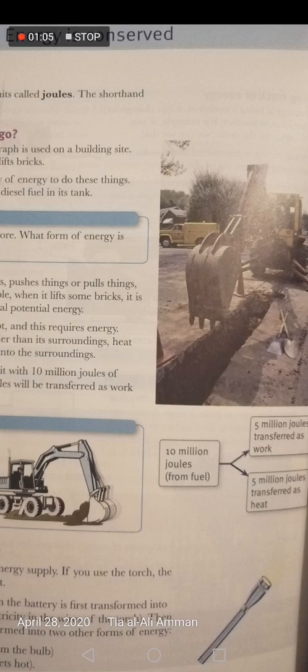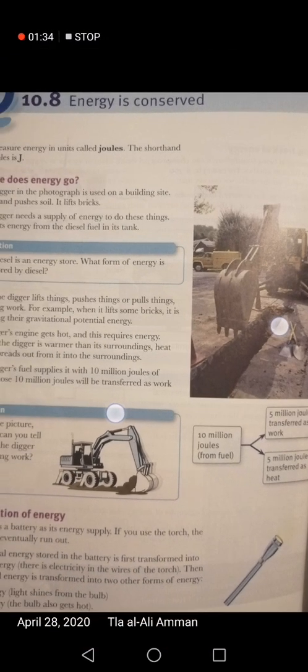Now, inside the machine, it turns into electrical energy, and then into this arm that lifts up, it turns into gravitational potential energy. And then when this arm lifts the dirt and deposits somewhere else, it turns into kinetic energy. So as we can see here in this example, that energy does not go away. It transfers and changes from one form to another.